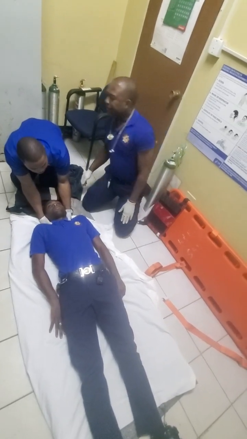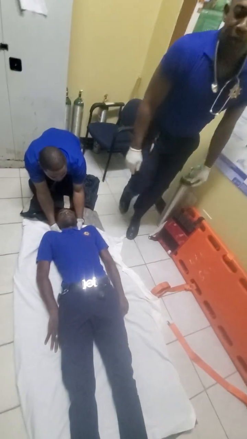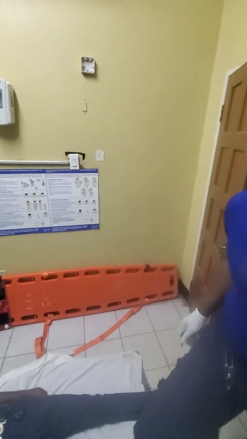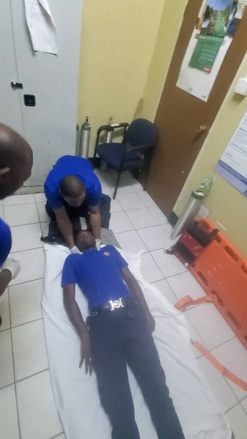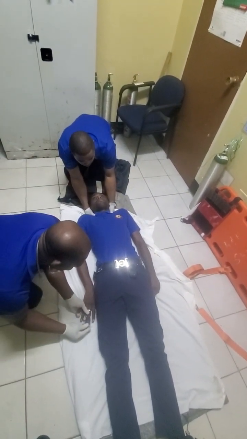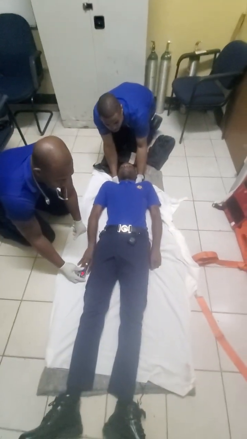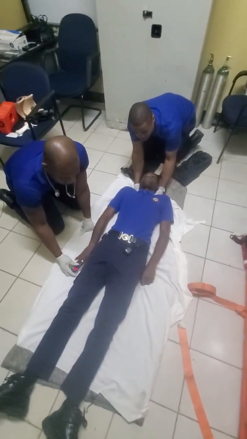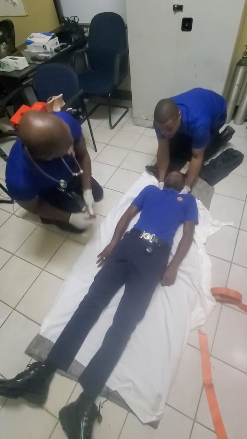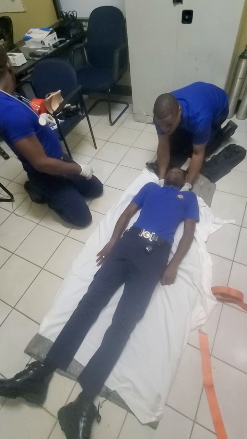What I'll do at this point, I'll obtain a saturation on room air, in which I'll attach a pulse oximeter. And my patient has a saturation of 90.